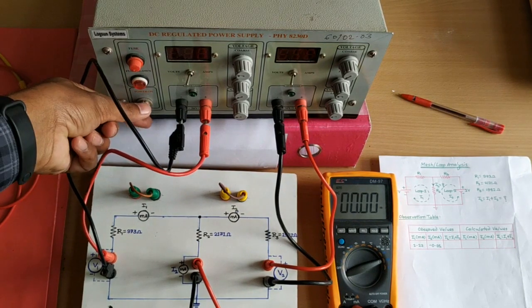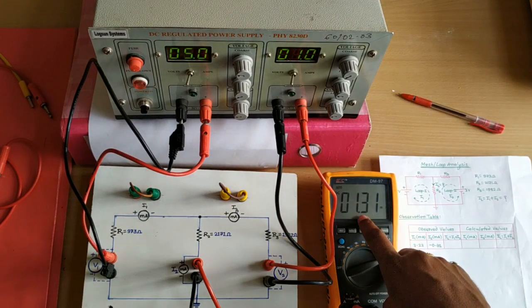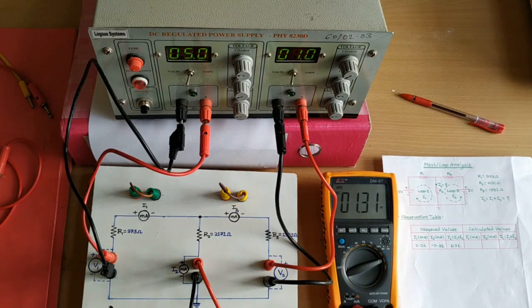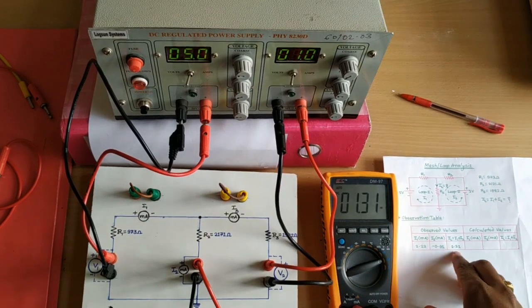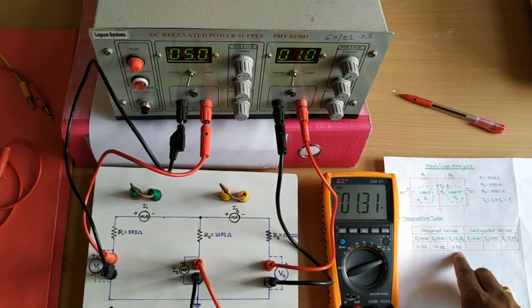Turn on the power supply. So what you are getting, 1.31 milliampere. So this is nothing but your IL. So note down this value. We have written this value, 1.31 milliampere, and that value is noted over here.